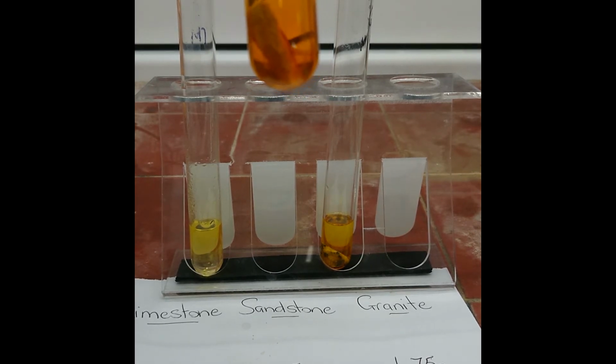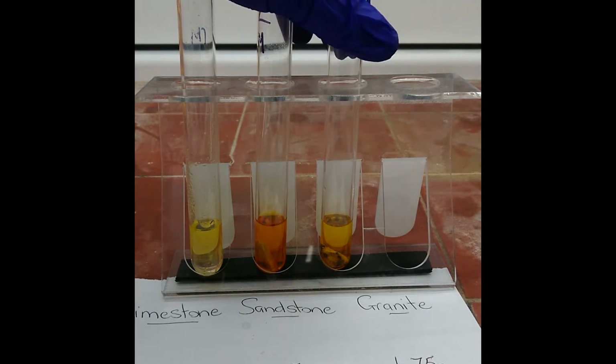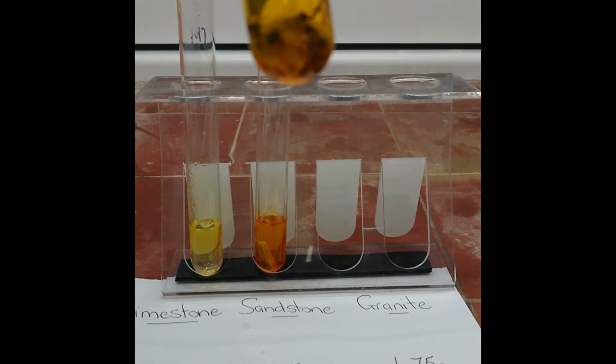The sandstone is still there. I think we're going to have to double check that with the weights to see if anything's been dissolved. And same with the granite.